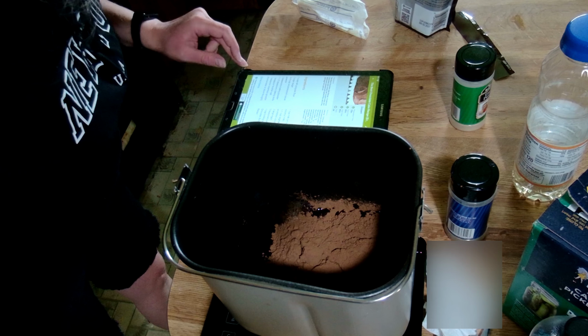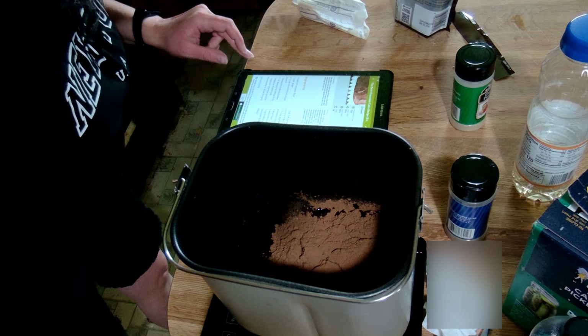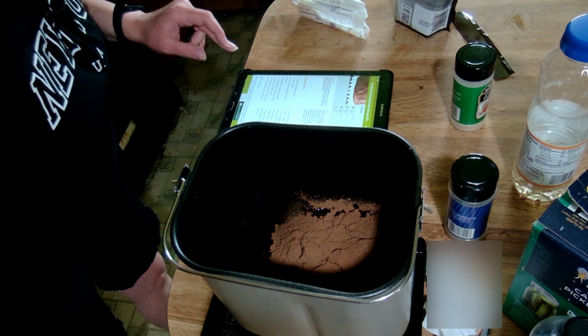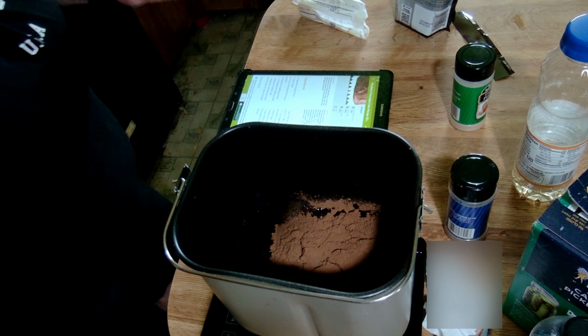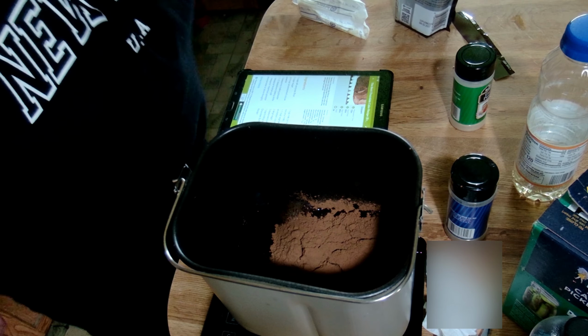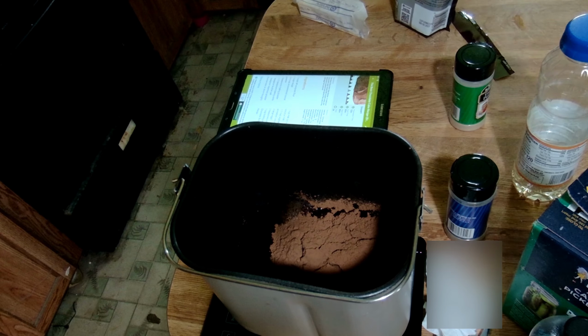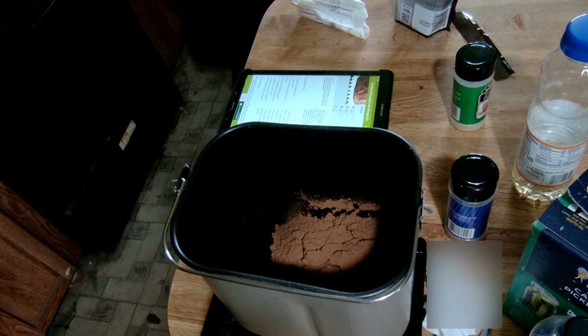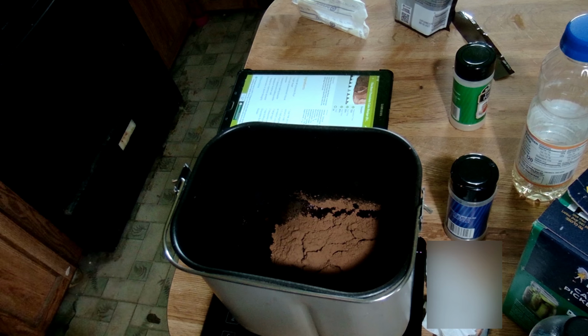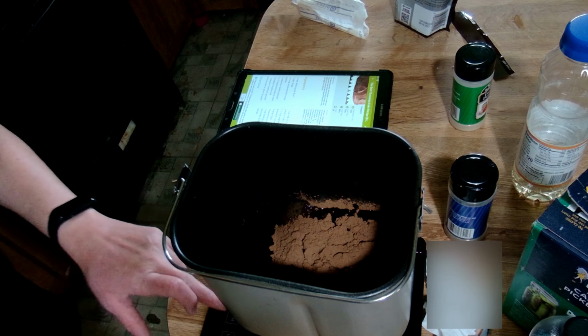So we got 2 teaspoons of baking powder. That is 10 grams of baking powder. There's coffee all over my baking powder. It's sitting next to the coffee grounds, which is why there's coffee all over my baking powder. So just wipe that off. And I'll get a spoon. So I need to tear that out.